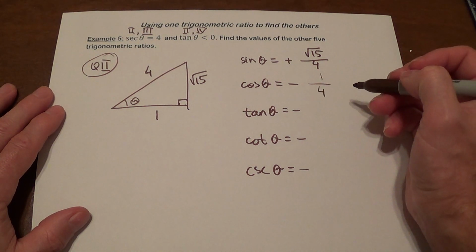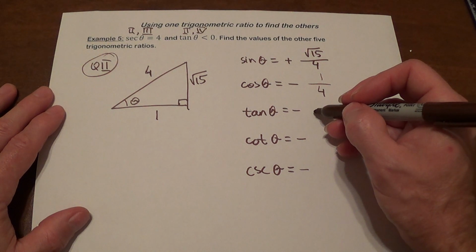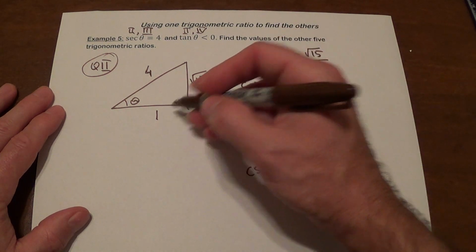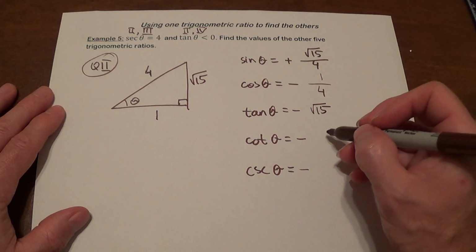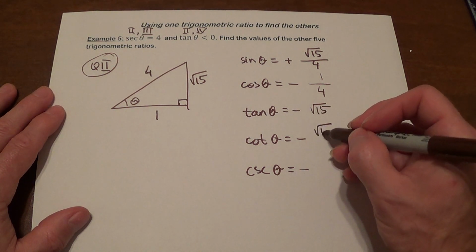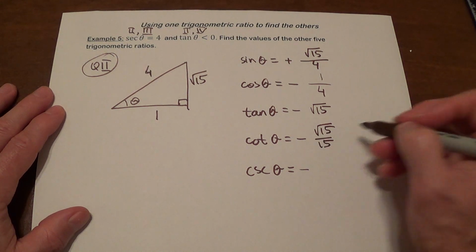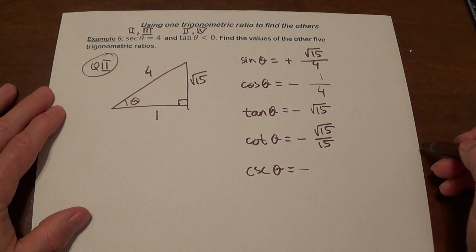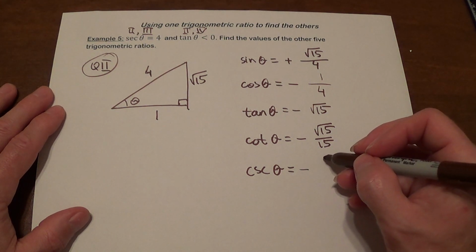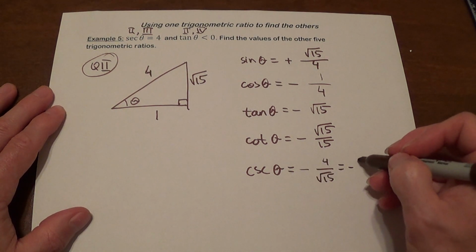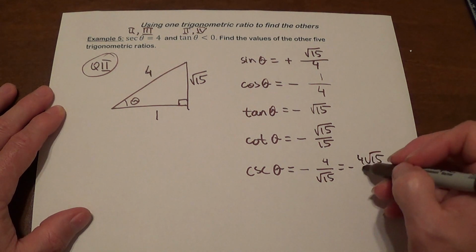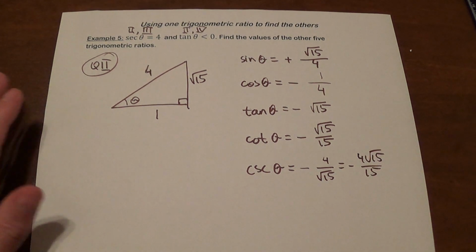negative 1/4. Tangent is negative, opposite over adjacent, negative square root of 15. Cotangent is the reciprocal of that, so it's going to be negative square root of 15 over 15. And cosecant is going to be hypotenuse over opposite, so it's going to be 4 divided by square root of 15, which is positive 4 square root of 15 over 15. Okay, and that's all.